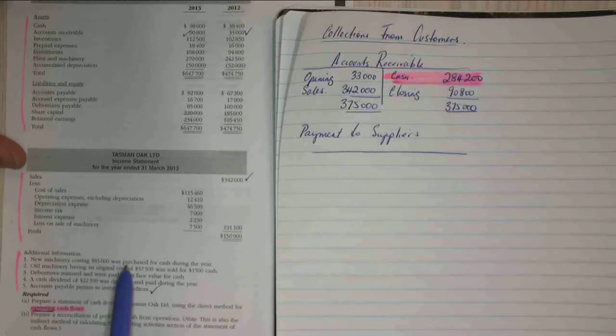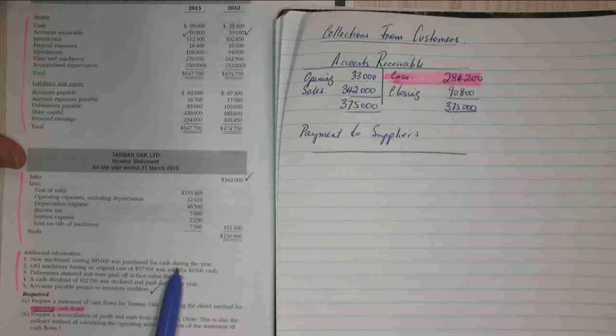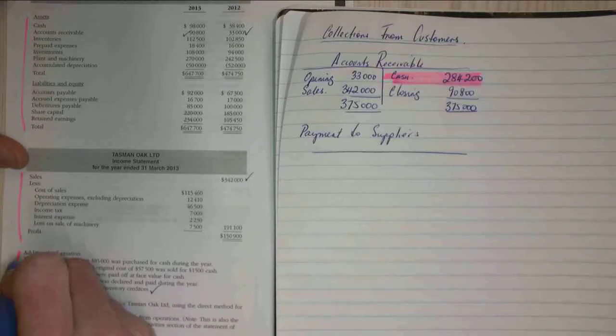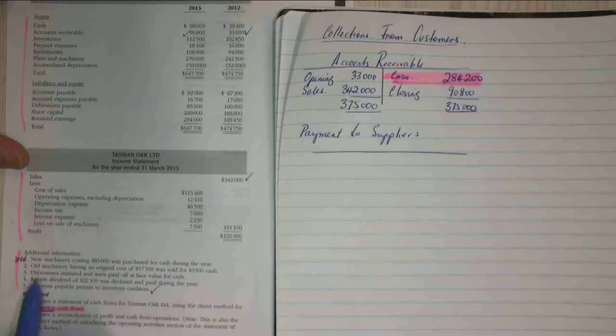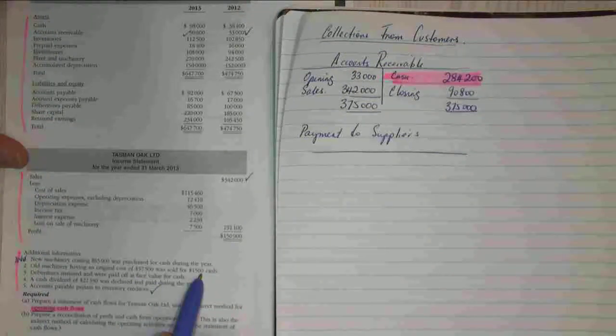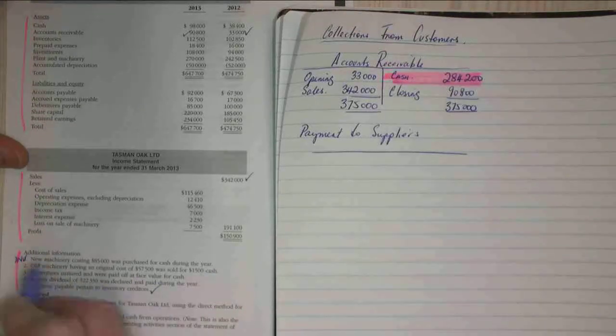New machinery costing 85,000 was purchased for cash. Where do I categorise that? Investing, yep. What about old machinery having an original value of 57,500 was sold for 1,500? Yep, so that's an investing as well.